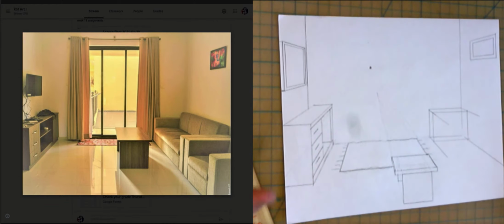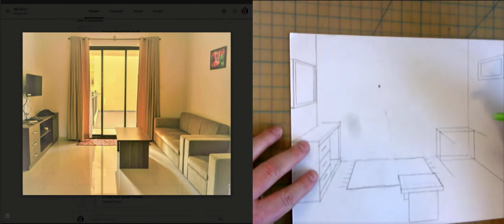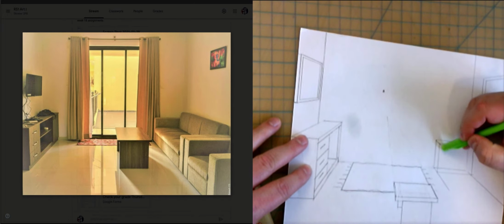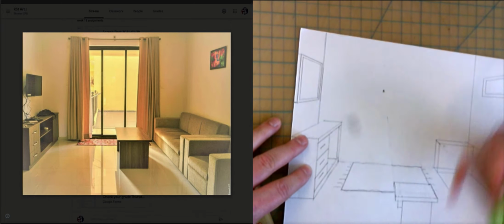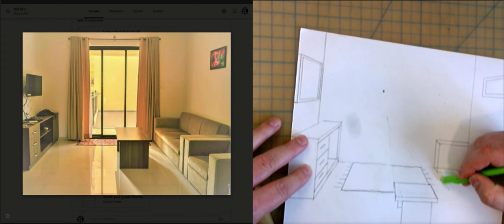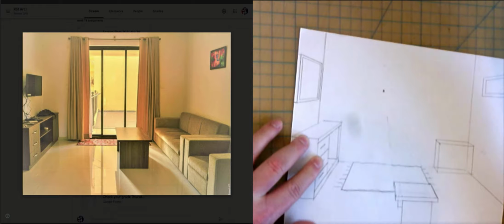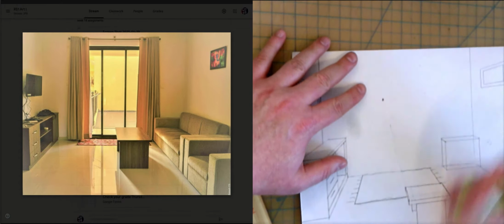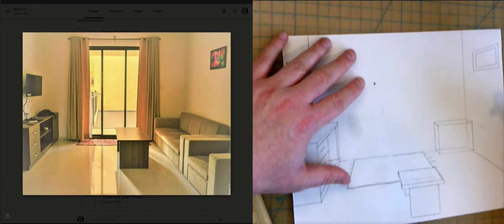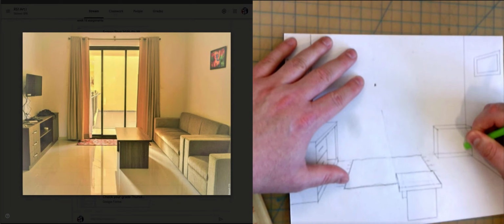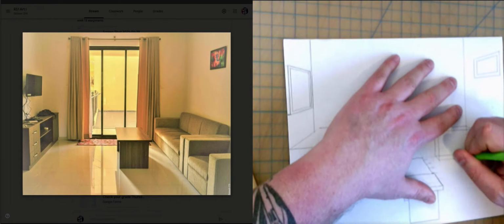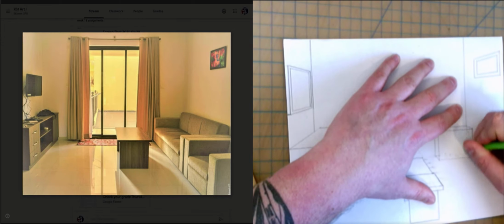Right, so now we have kind of this couch armrest. We're going to start erasing lines. We don't need these orthogonals. We rarely need the orthogonals, except sometimes. And then let's go ahead and erase the internal parts of this armrest that we're not going to use. So we know that the armrest is closer to us than the wall is, so we're going to erase that.